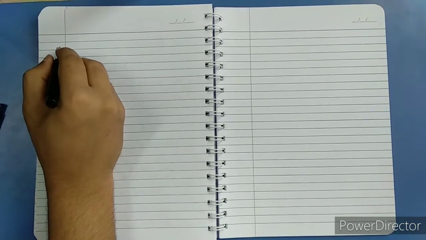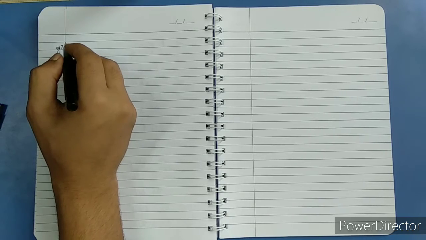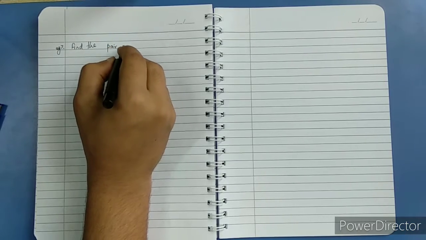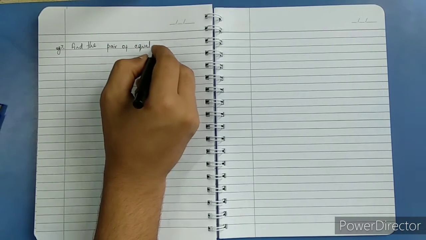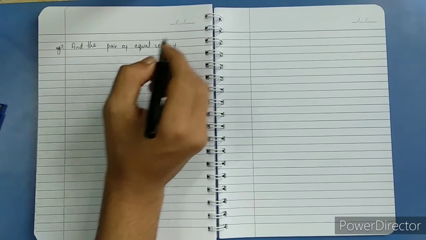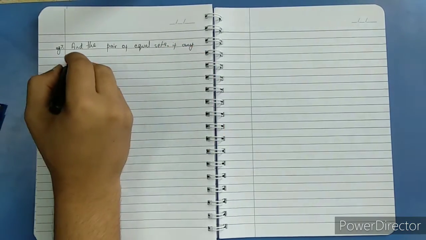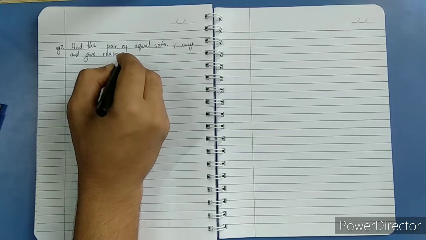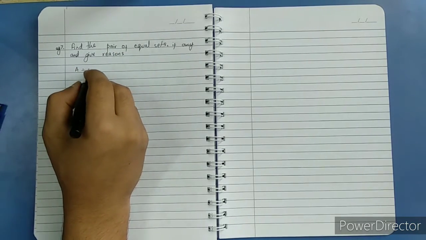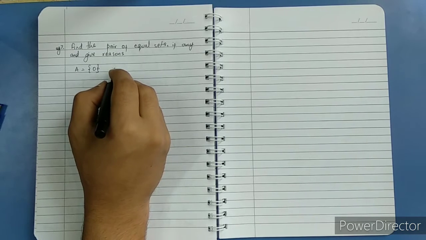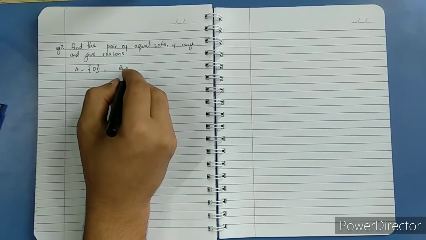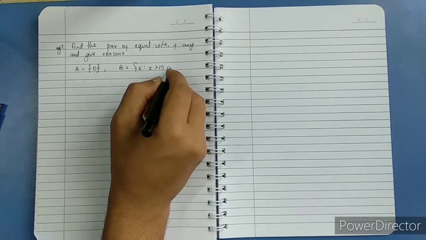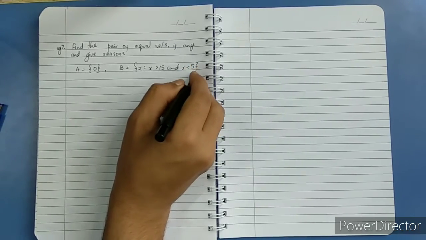Next example. Find the pair of equal sets if any and give reasons. So A given to us is 0, singleton set having the element 0. B given to us is x such that x is greater than 15 and x is less than 5.